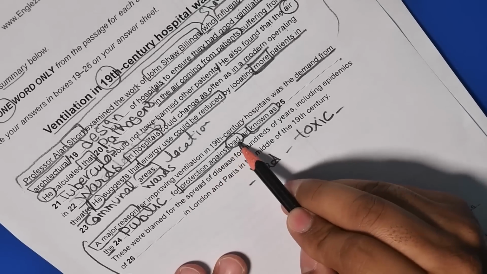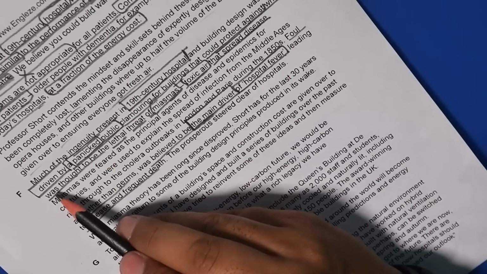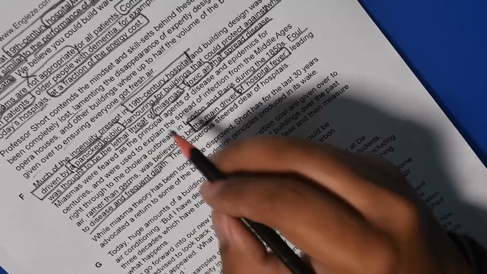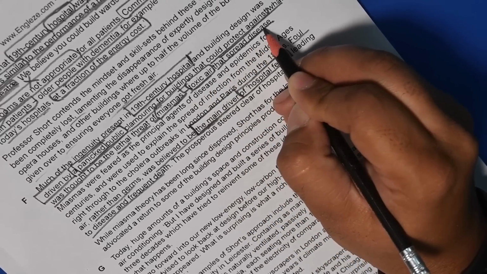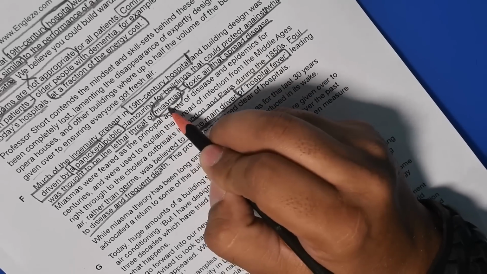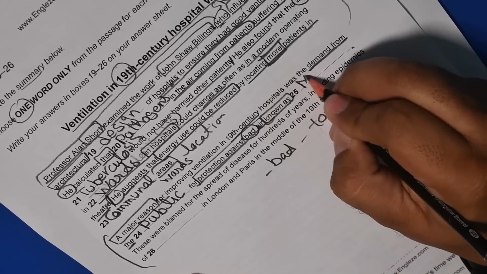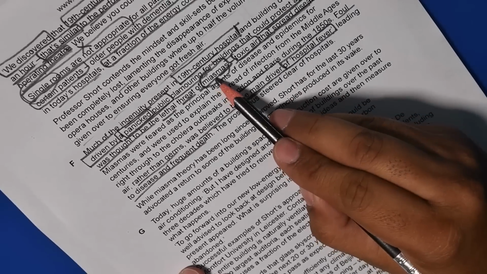For protection against bad air known as... they say here, could protect against what was thought to be the lethal threat of miasmas, and that is toxic air that spreads diseases. What is toxic air that spreads diseases? It is miasmas. So the answer is miasmas. I'm sure my spelling is correct. Yeah, miasmas. Okay guys, let's go on.